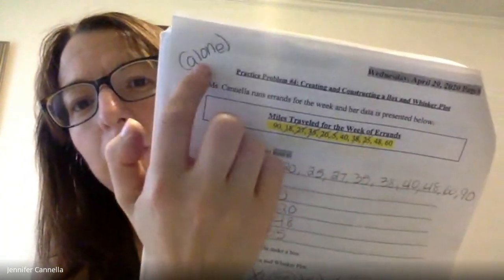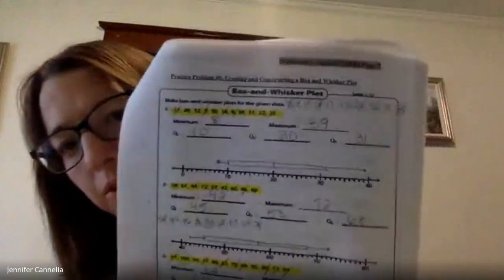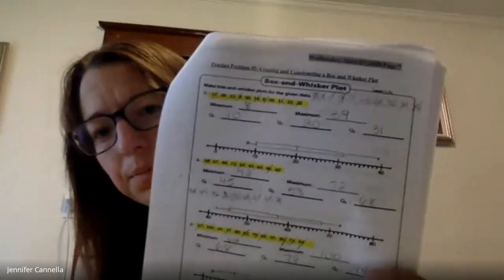Alone. Okay, this you're going to do when we're done. Put the word alone in your section because it lets me know that you get your credit when you scan me the work. Alone. That means after the class, you do it. We're now going to go to page 7. We're going to read and then we're going to answer and create.